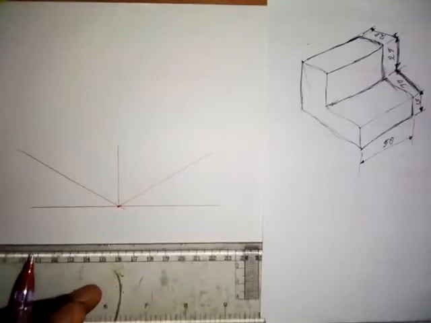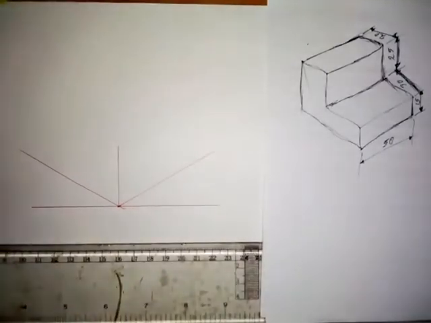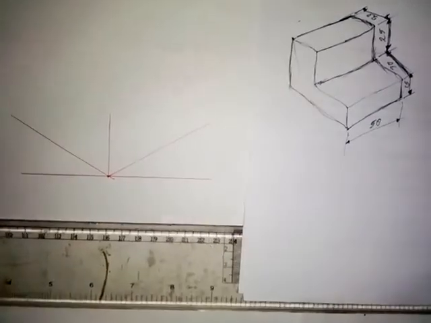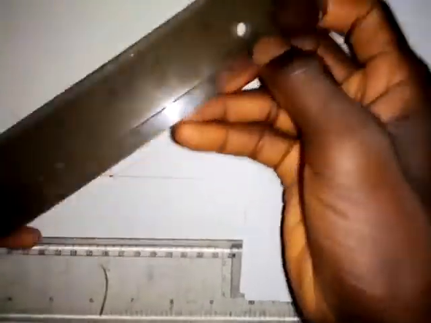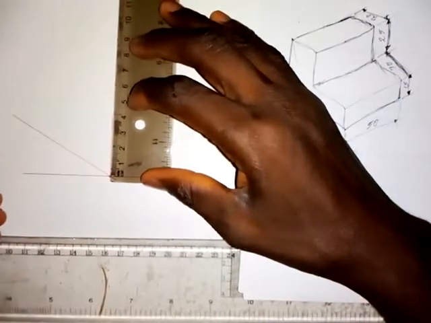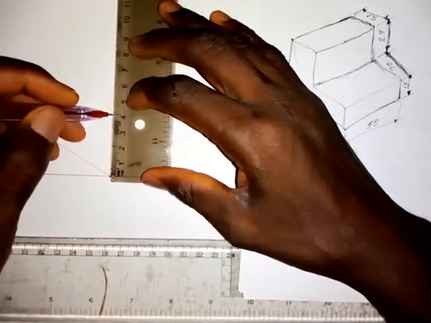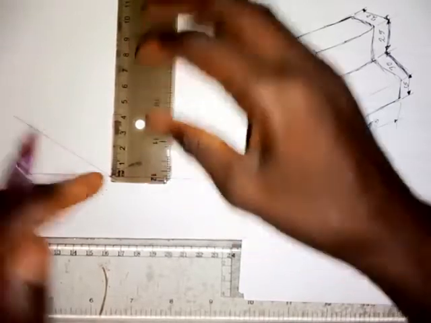So take a measurement of 40 millimeters on the vertical. So this is 40 millimeters.